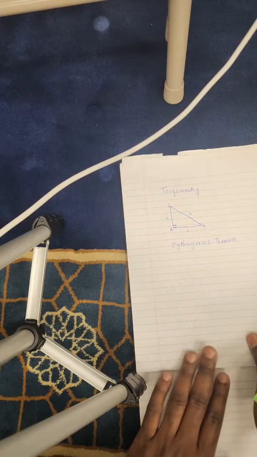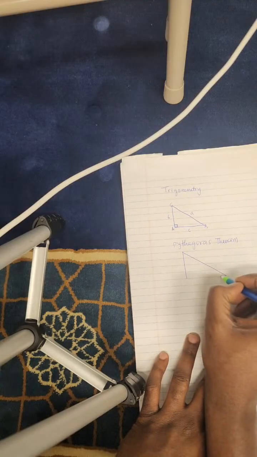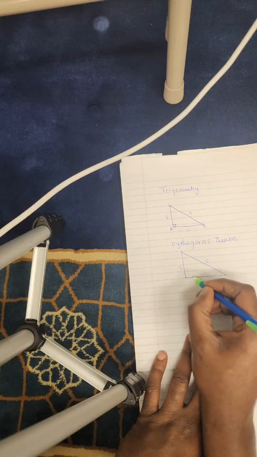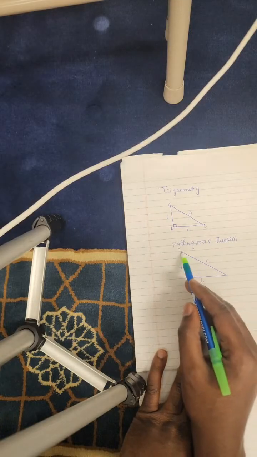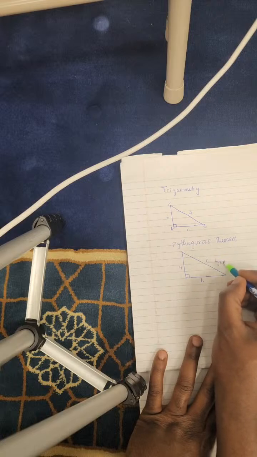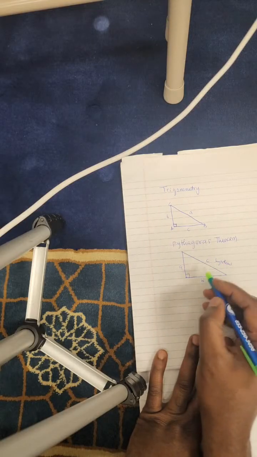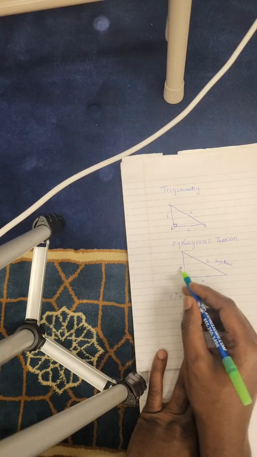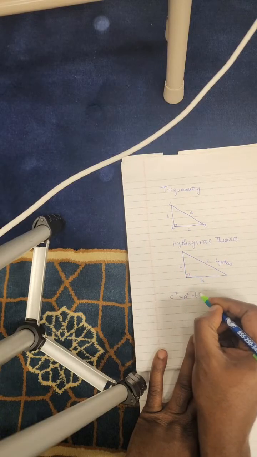So when we talk about the Pythagoras theorem, let's consider a triangle with angle C, angle A, and angle B. This is a right angle triangle. So the rule of Pythagoras says that this largest side is called the hypotenuse. So this hypotenuse, which is the side C squared, equals this side A squared plus side B squared.